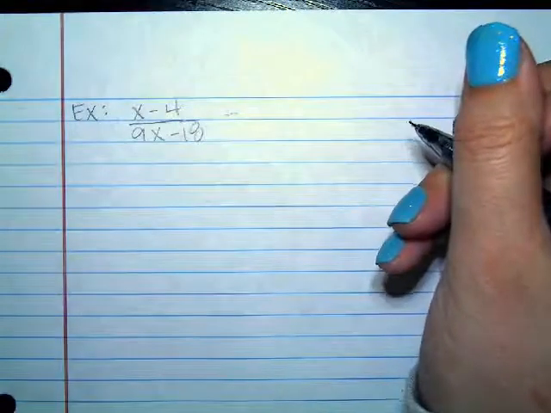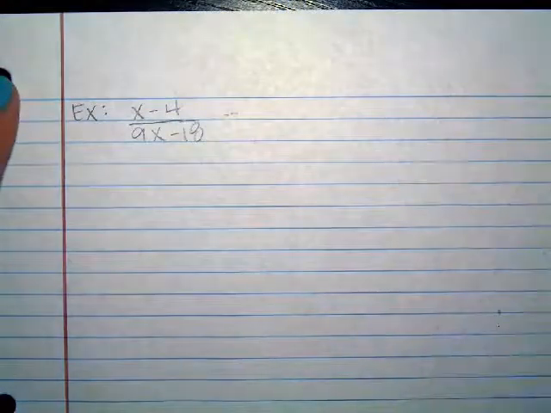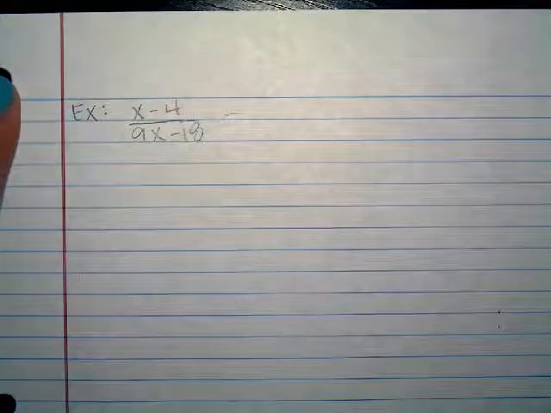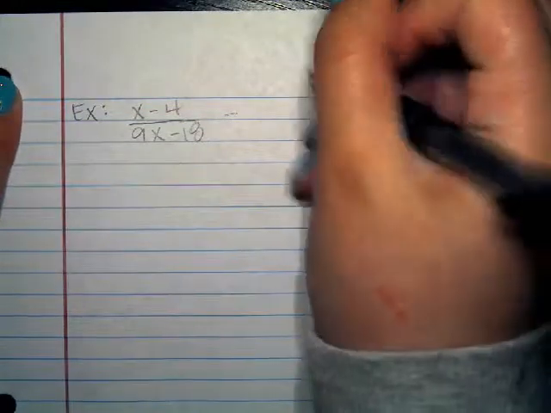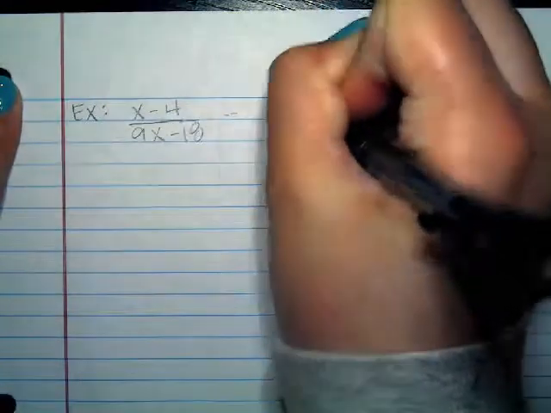Minus. Ms. Rice, are we ever going to do plus? I have no doubt that you can add these. I am doubting whether or not you can subtract correctly. So we're just going to keep doing subtraction. We're going to roll with subtraction.